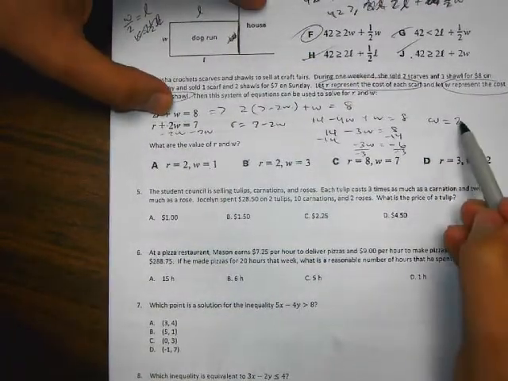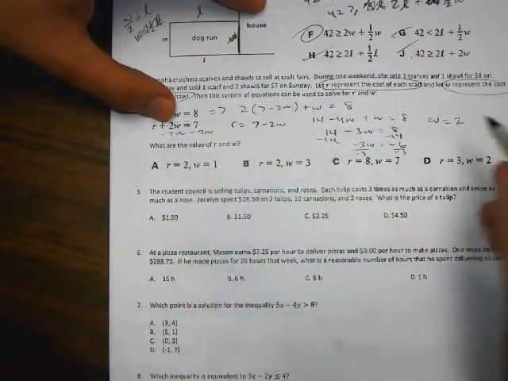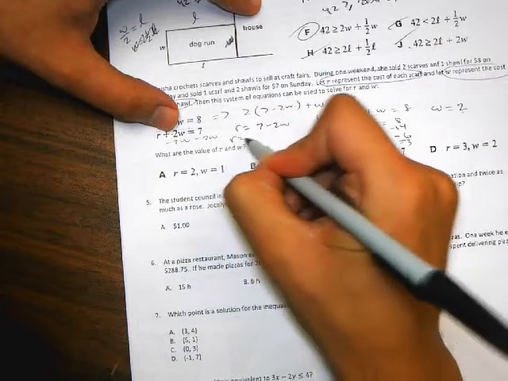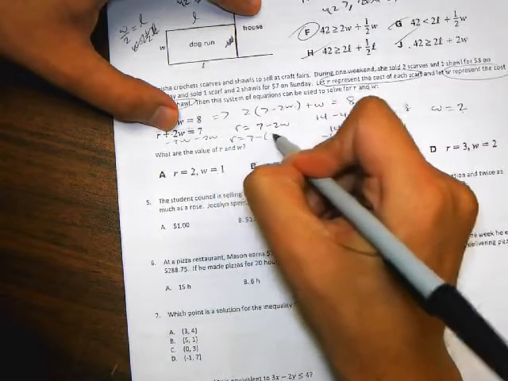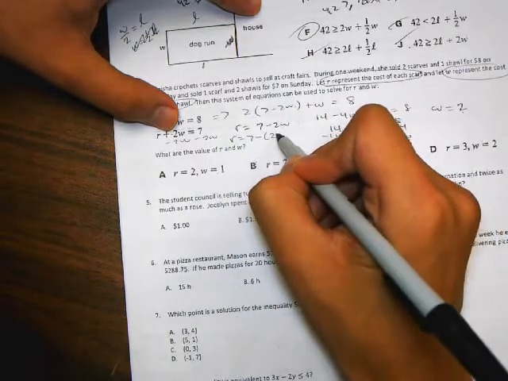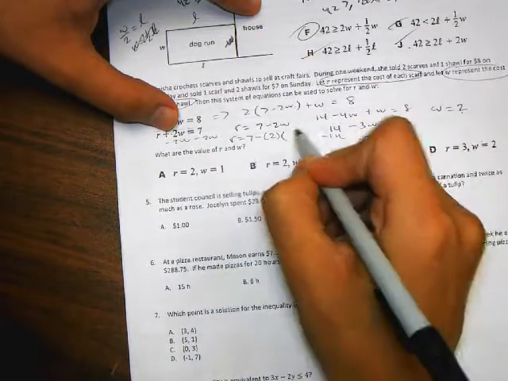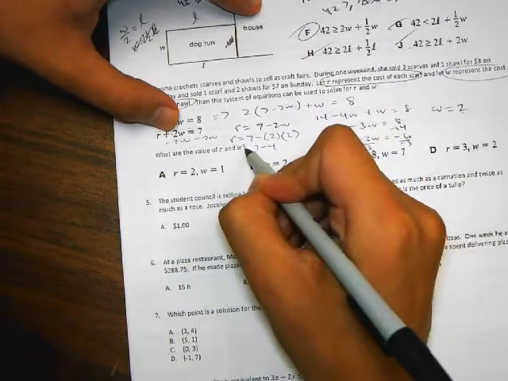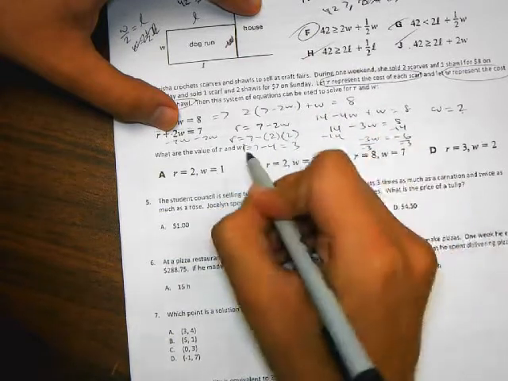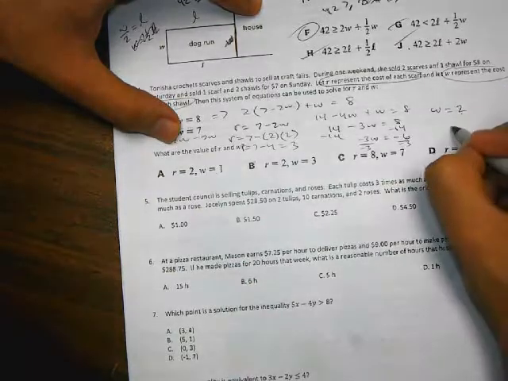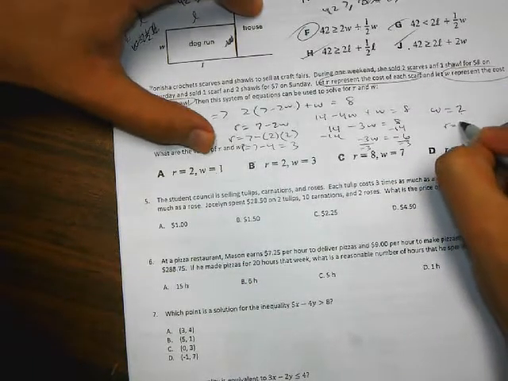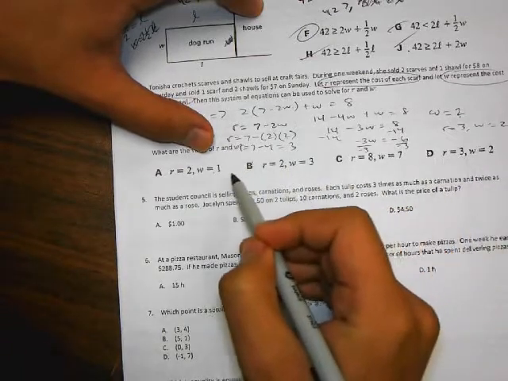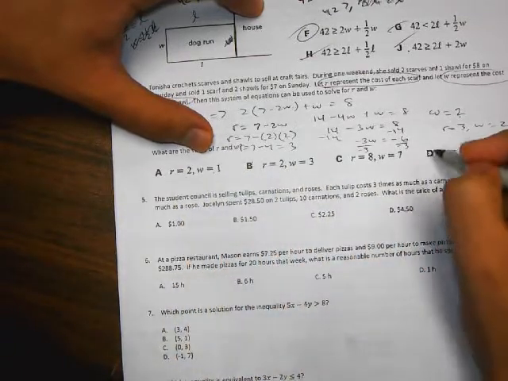Now that we have that, we can substitute into the second one, which is this one here: R equals 7 minus 2W, 2 times 2 is 4, 7 minus 4 is 3. So R equals 3 and W equals 2, which is D.